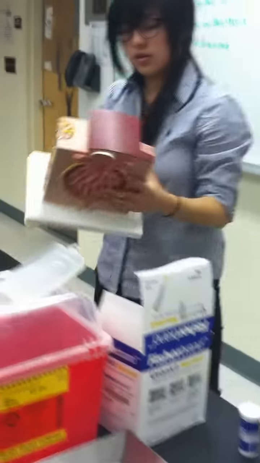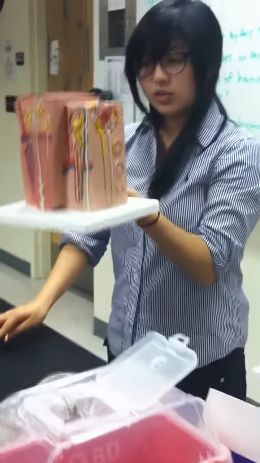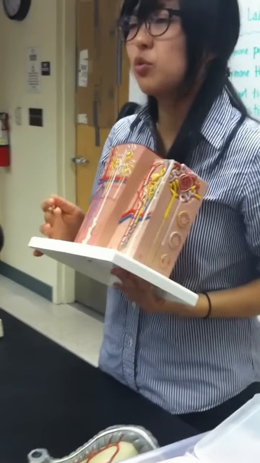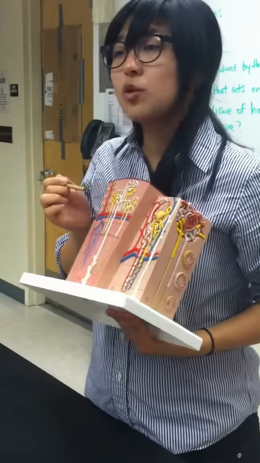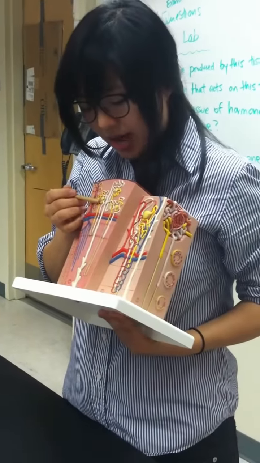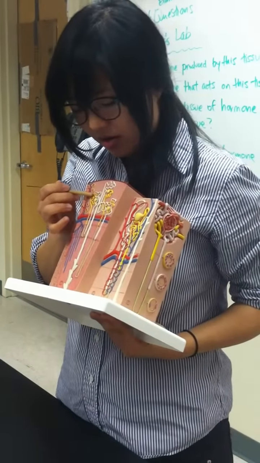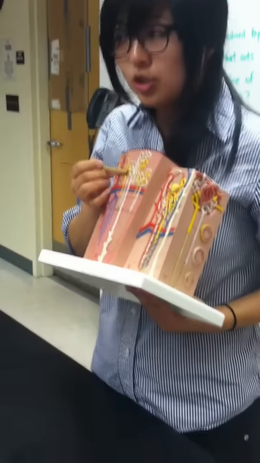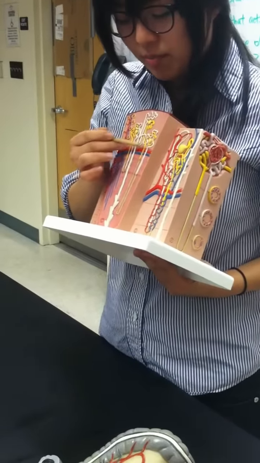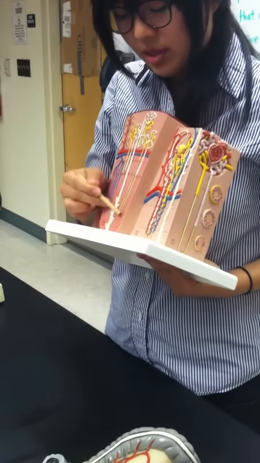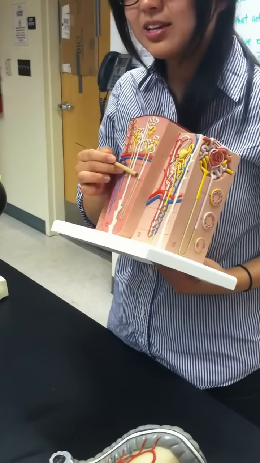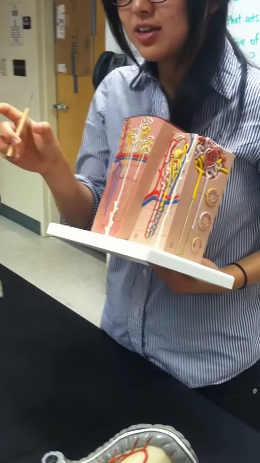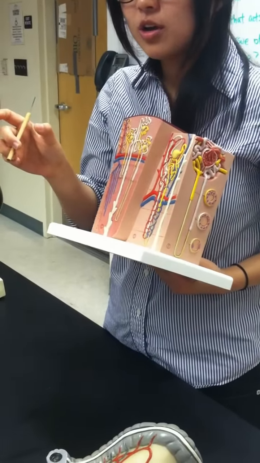All right. She went over this earlier, but let's do it one more time. The yellow dots are what? Glomerulus, right? Just coming out of the glomerulus is the what? Proximal convoluted tubule, right? And we make a big U, and this is the loop of Henle. Loop of Henle, all of them collectively, they make what structure?